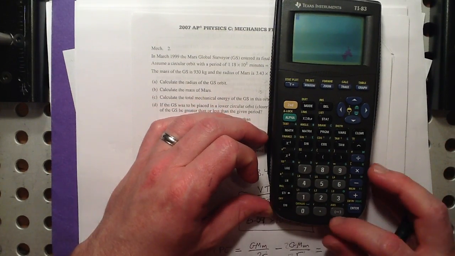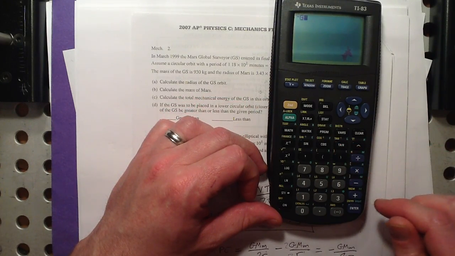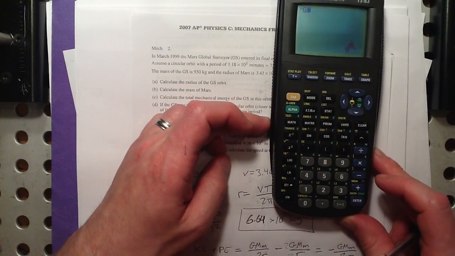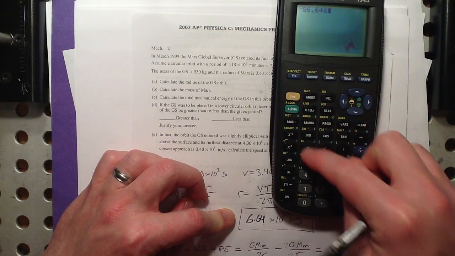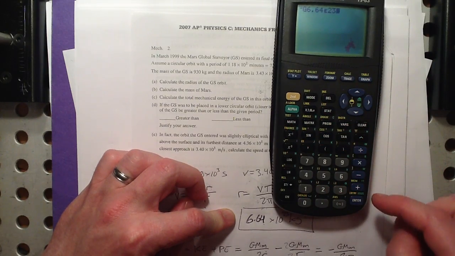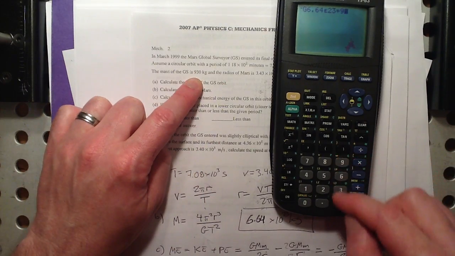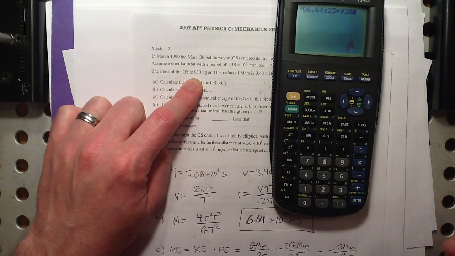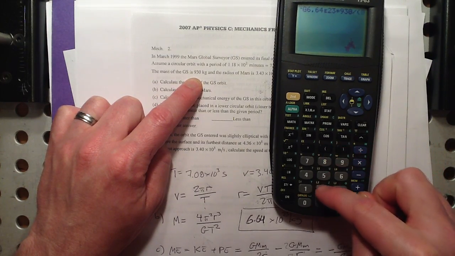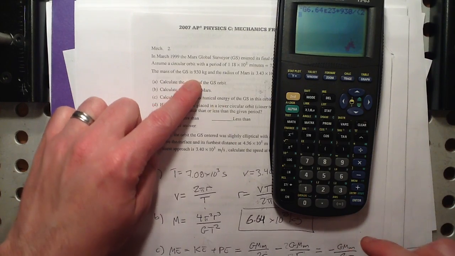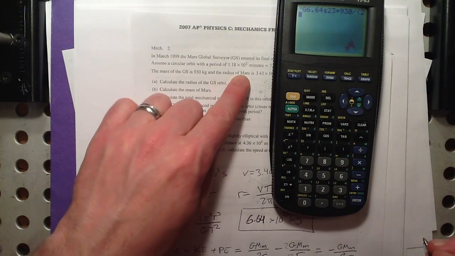So we have minus G times m, that's our 6.64 times 10 to the 23rd that we just got, the mass of Mars, times the other m, which was 930 kilograms for the Global Surveyor, divided by, parentheses again on the bottom, 2 times the radius of the orbit, not the radius of Mars, right?